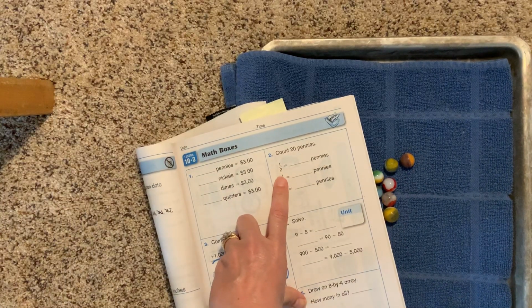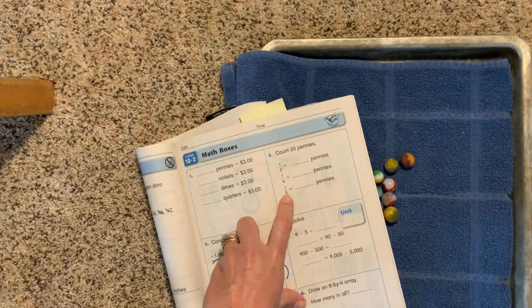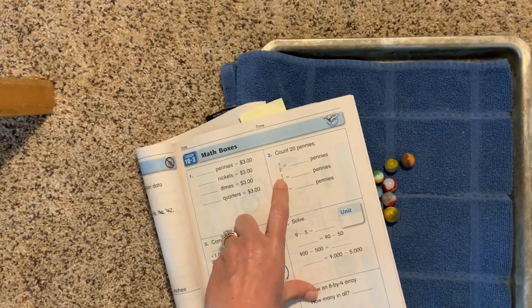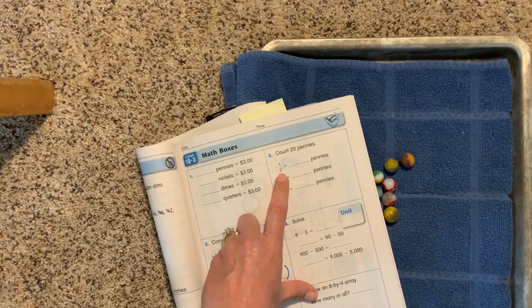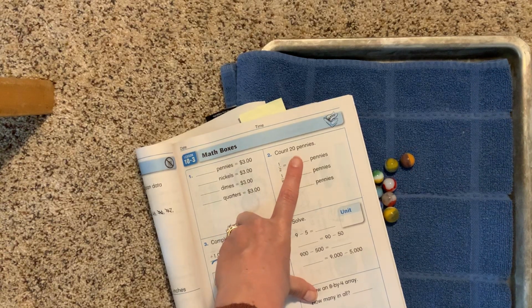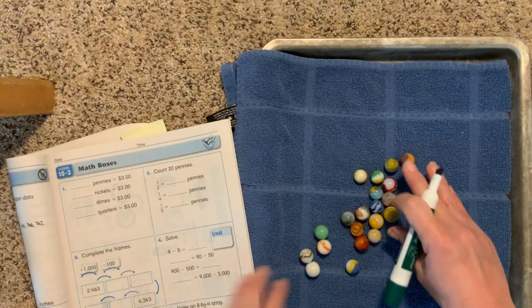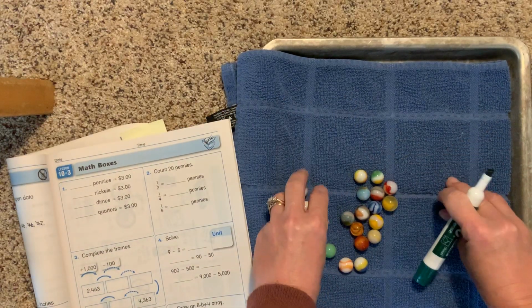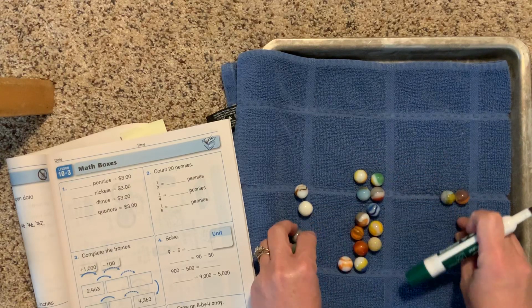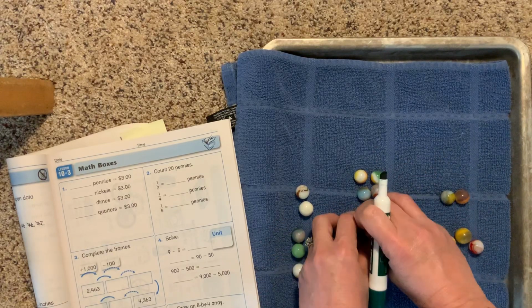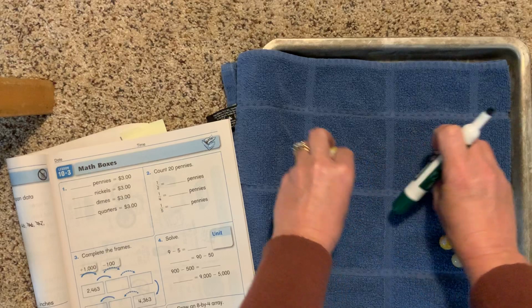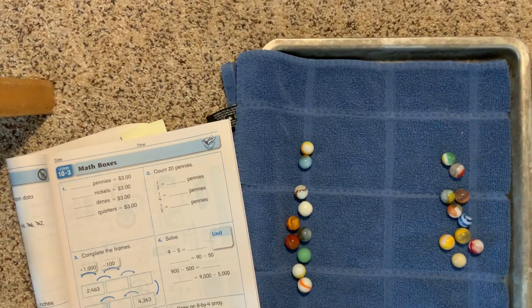But remember, we're trying to find fractional parts here. So if I have 20 pennies and I want to know half, I want 2 equal groups. The denominator tells me how many groups. And then I want to know how many are in one of the 2 groups. So what is half of 20? You might know that just in your head. Go ahead and write it down. If I take my 20 counters and I divide them into 2 groups, I have 10 in each group.